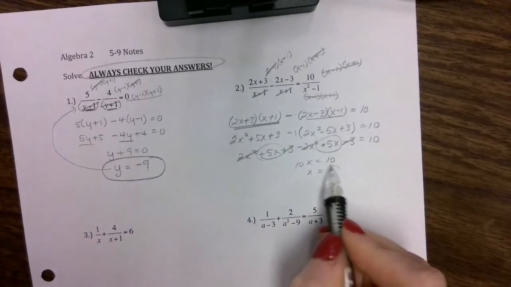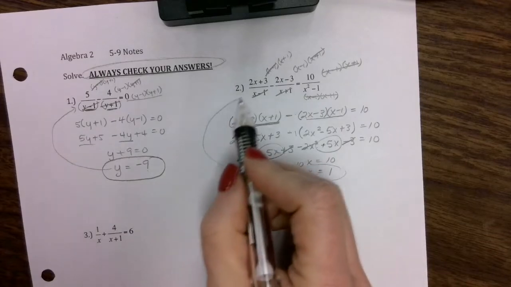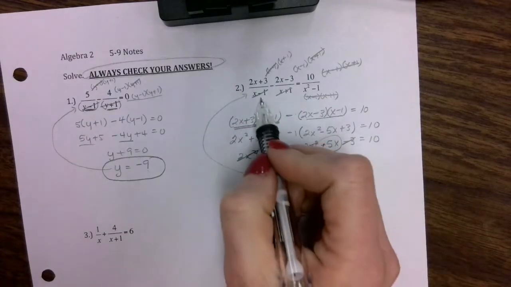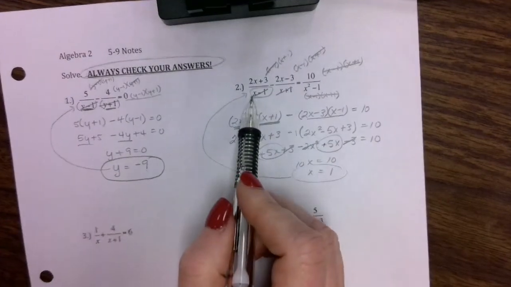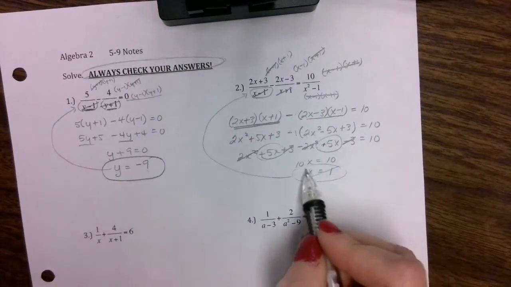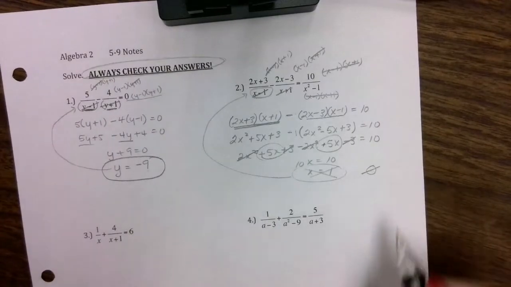Double checking to make sure that it does not put a 0 in the denominator, actually it does put a 0 in the denominator. If that's the case, then I can't use this, and this would be no solution.